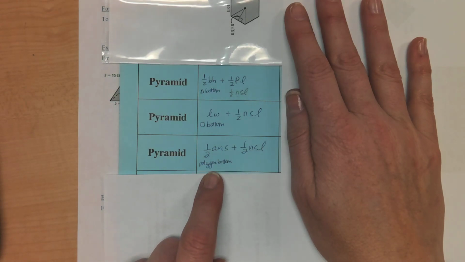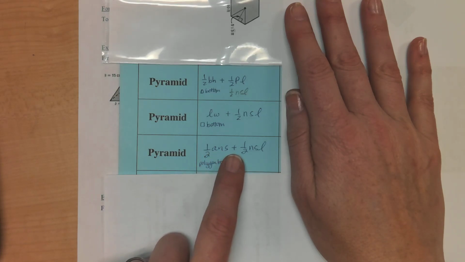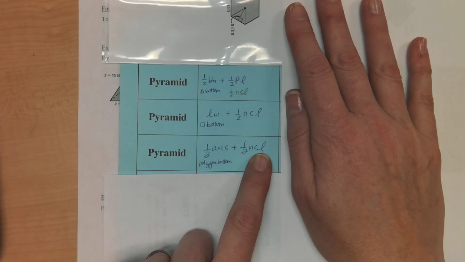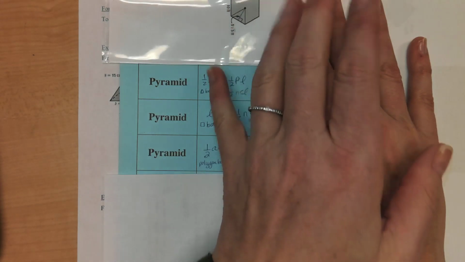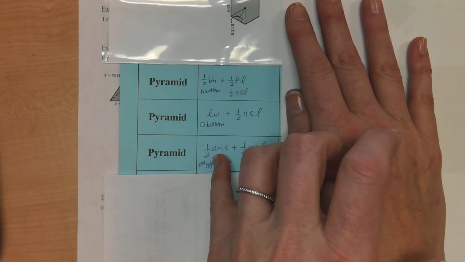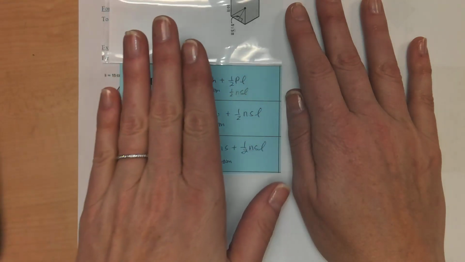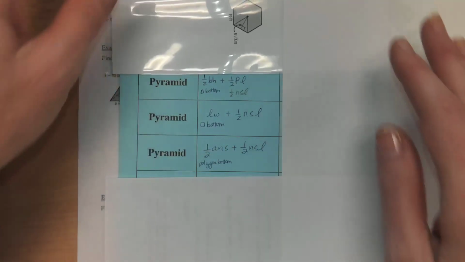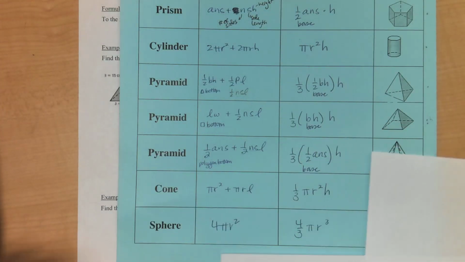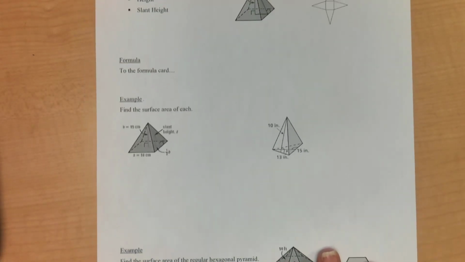The last one is going to be that polygon bottom. Whether you have a hexagon or a pentagon, you're going to do 1/2 apothem times perimeter, and then you're going to have all of the triangles that you have to add on after that. So the first half of the formula is the area of the base, whether it's a triangle, a rectangle, or an n-gon polygon. And then the rest of it is the 1/2 NSL, and that takes care of all of the triangles that are around your shape.